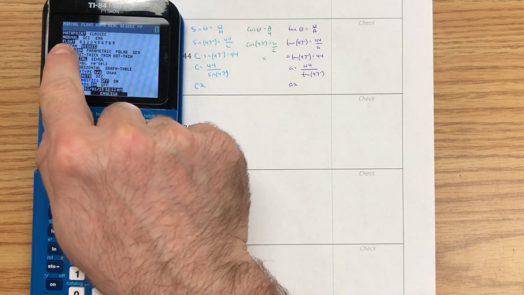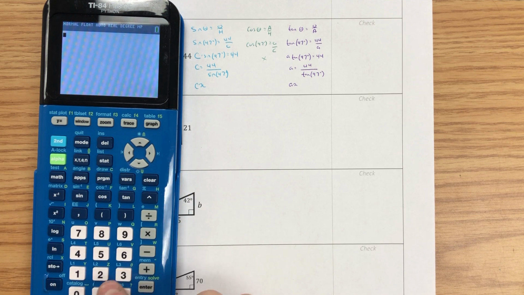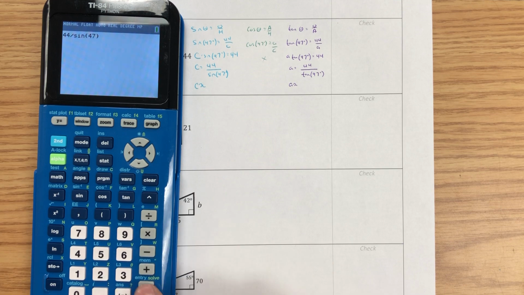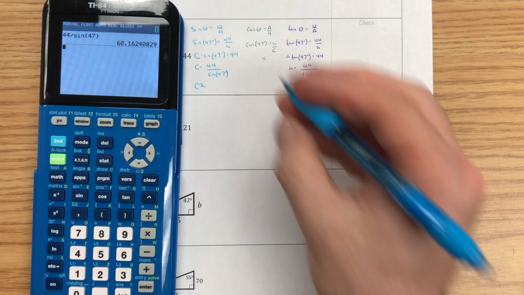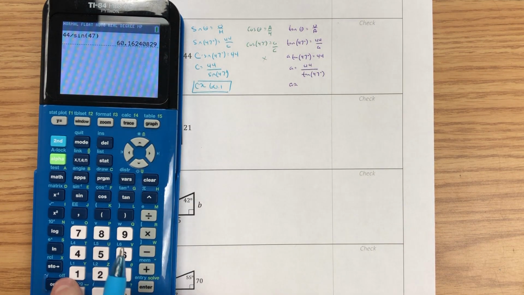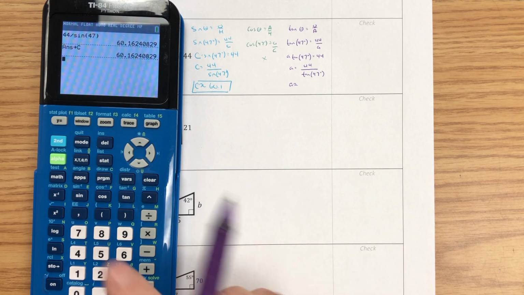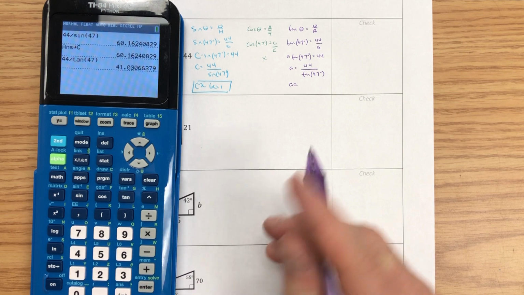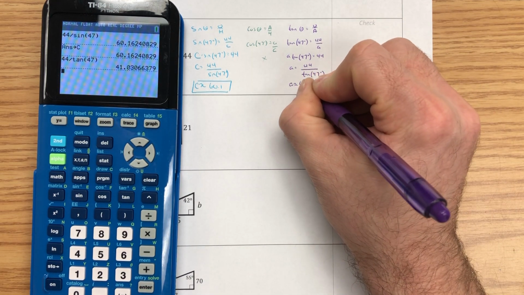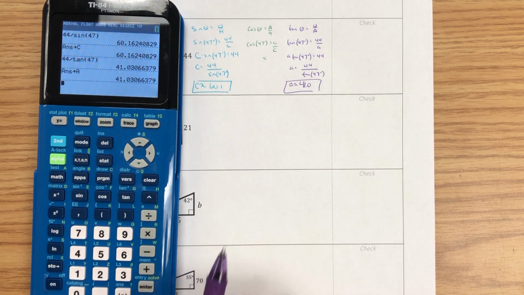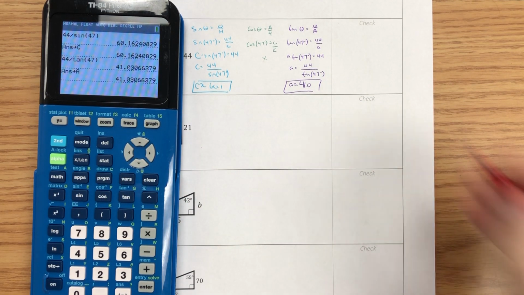So always check my mode. My mode is in degrees. I'm doing good. So 44 divided by the sine of 47 is going to give us c is roughly equal to 60.1. Go ahead and store that in c. For a, I have 44 divided by the tangent of 47, 41.0. I'm going to store that in a so that I can check.